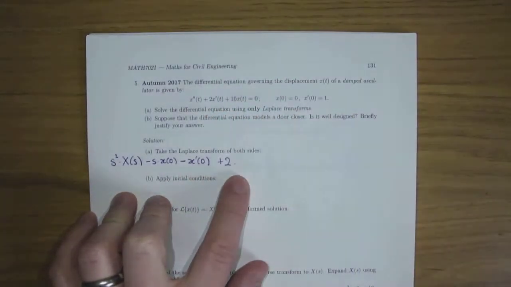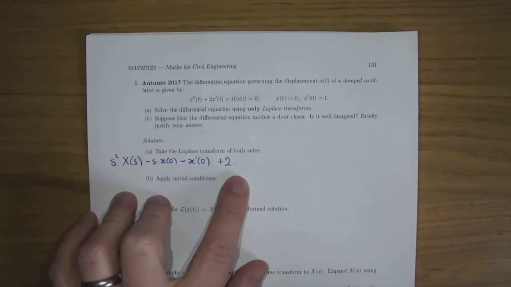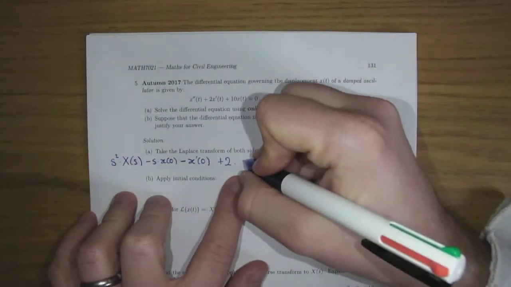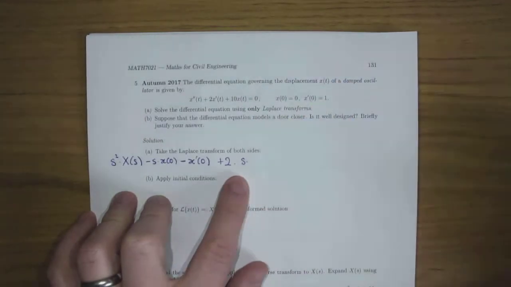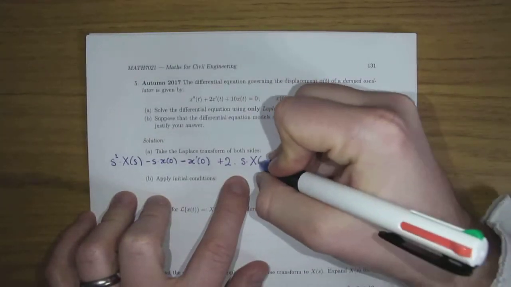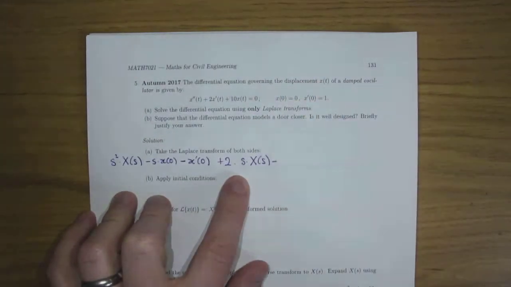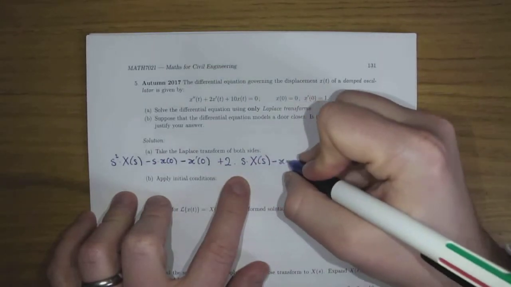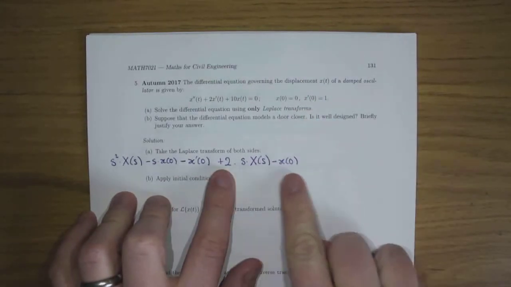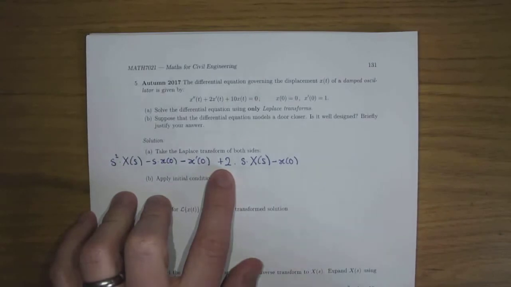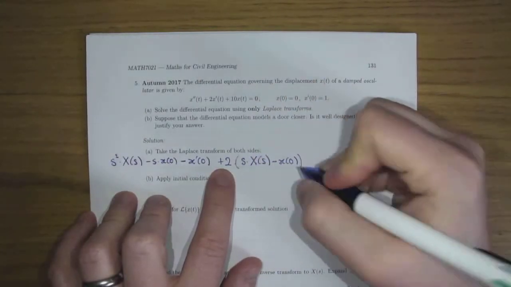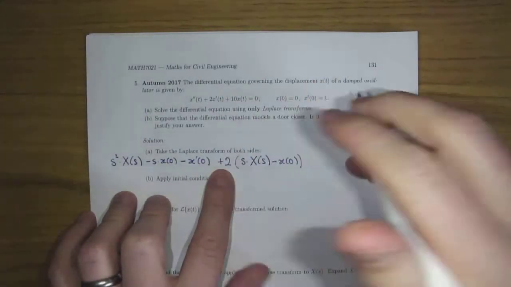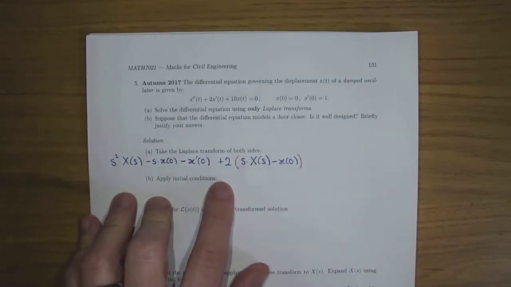Now this x dashed is like the f dashed, and if you look at the back of your manual in the table, it's sent to s times big F, but here it's big X, minus little f in the tables, which for us is little x. As written, this is not good. According to Bandas, you need a bracket here. That is important.